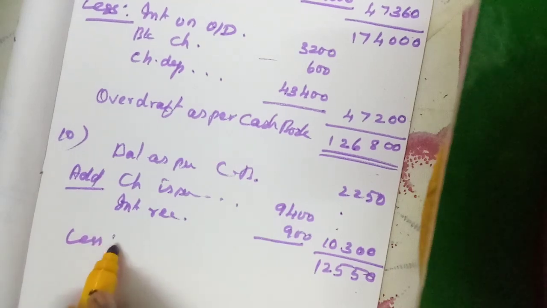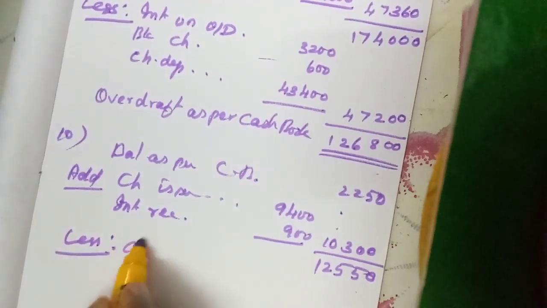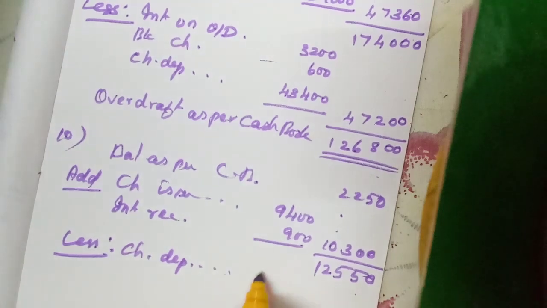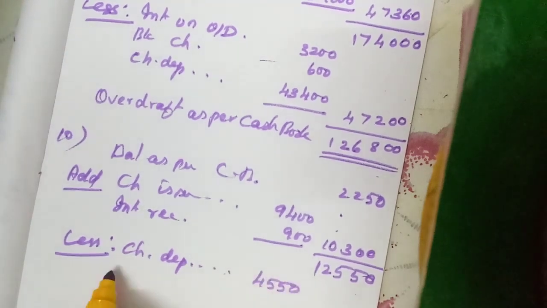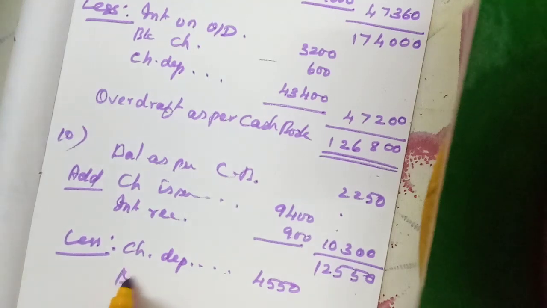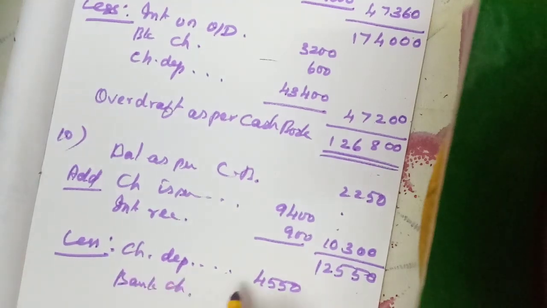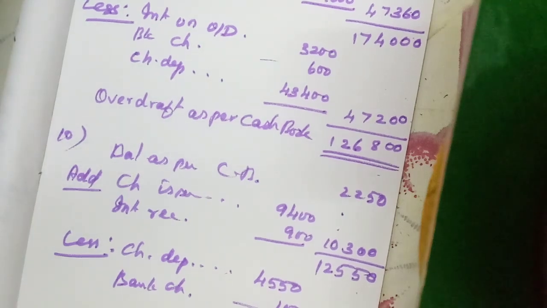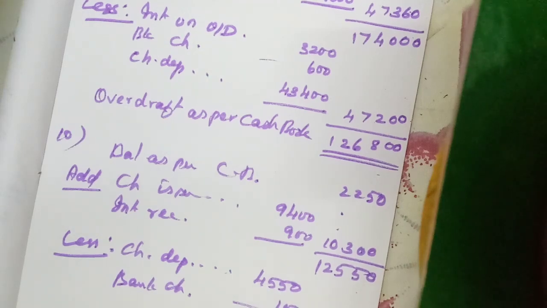Then less cheques deposited but not yet credited, 4550. Then the other one, bank charges debited by the bank, 15. Then the subtraction: 10 minus 5, 5. 14 minus 6, 8. 14 minus 5, 9.